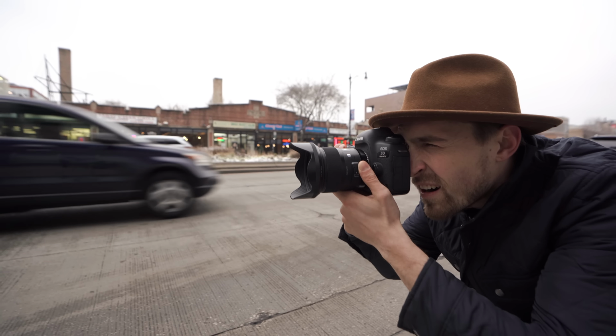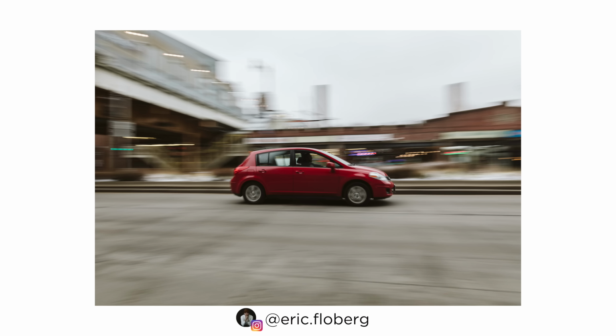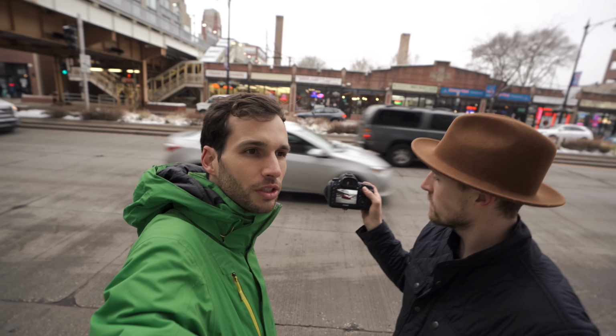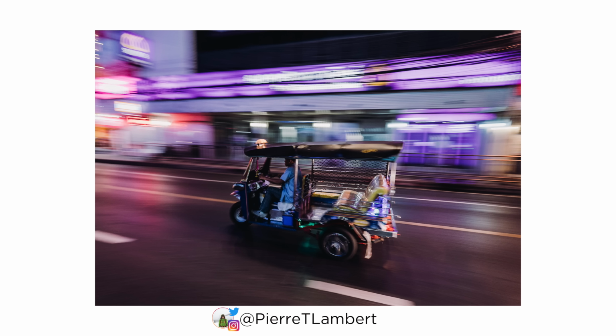Here's a red car. Yeah, that's a good one. Oh, that's pretty cool. You guys can see on the screen. And there is something to know when you do that at night, it looks absolutely epic.